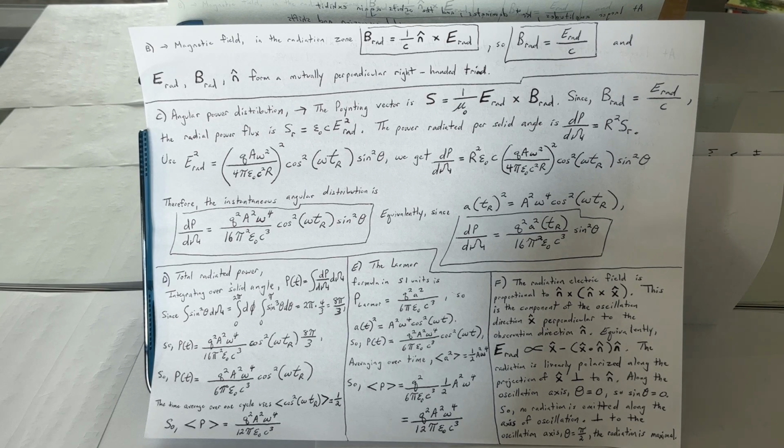So we get this derivative here, dP/dΩ = R² ε₀ c ... and then this quantity q a ω² / (4π ε c² R²) cos²(ωt_R) sin²θ.